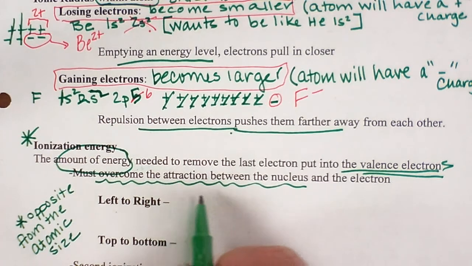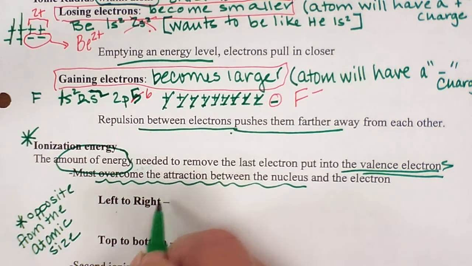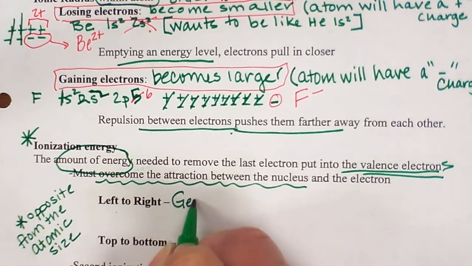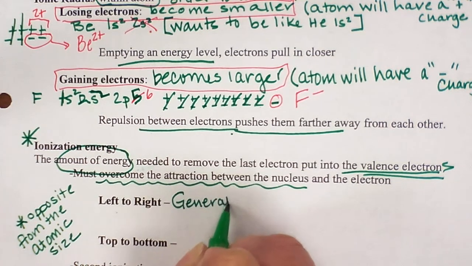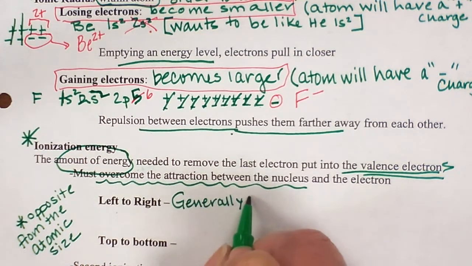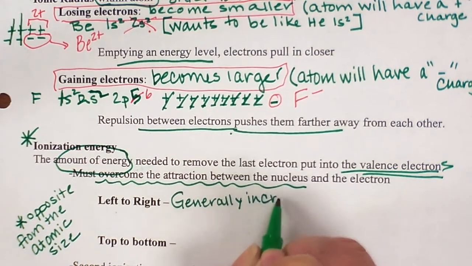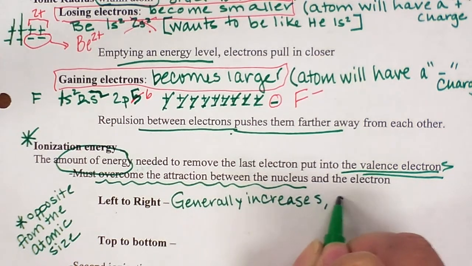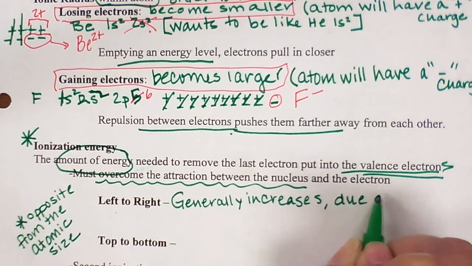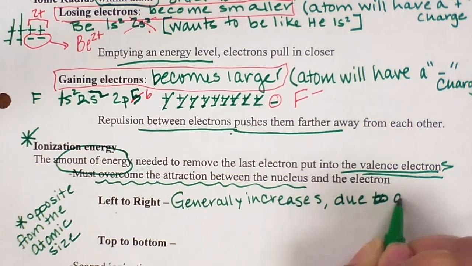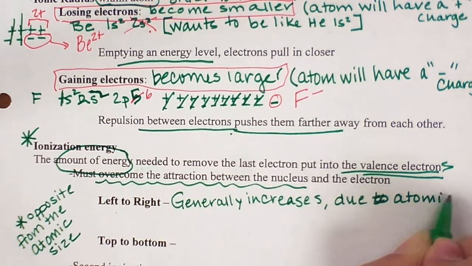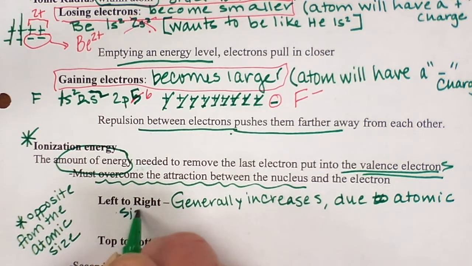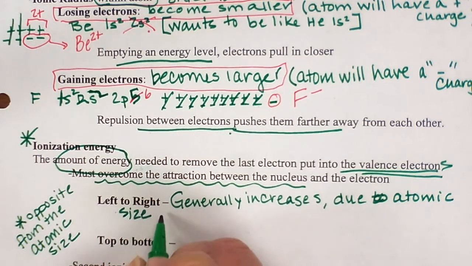Therefore, left to right, the ionization energy generally increases. And the reason is because it's due to the atomic size decreases.